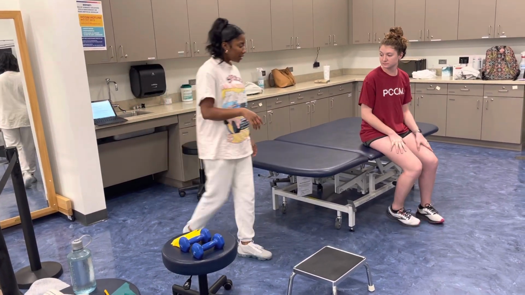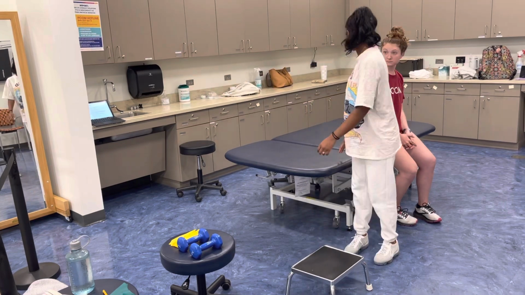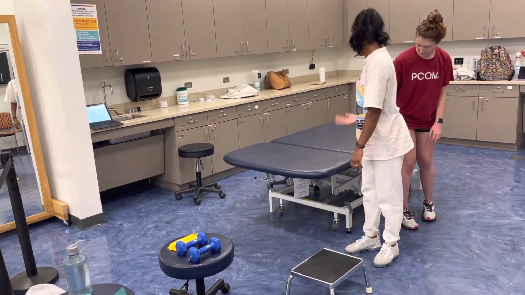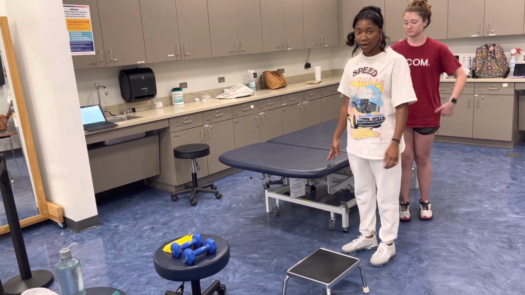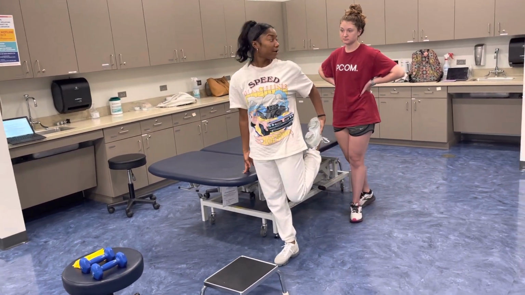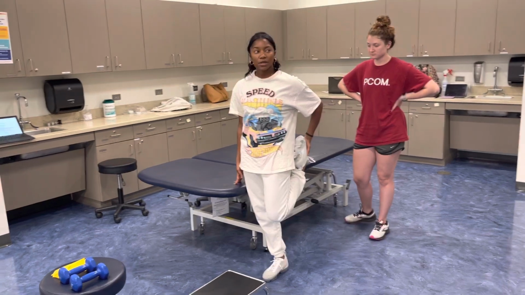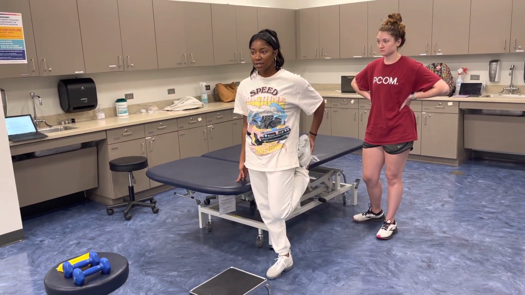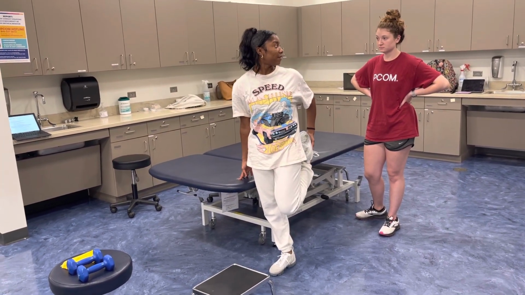So what you're gonna do is, you can use the table for support, and we'll raise it so that it's comfortable for your height, appropriate for your height. And you're just going to use your left leg, grab your foot into your hand, and you're gonna hold this stretch for 45 seconds, and we're gonna do that 3 times on your left leg, okay?